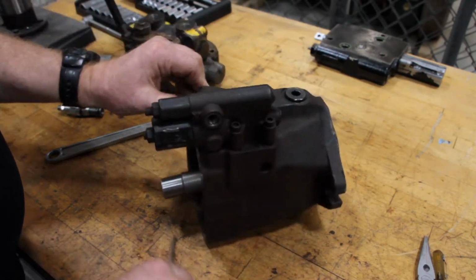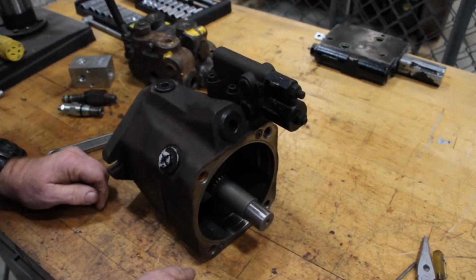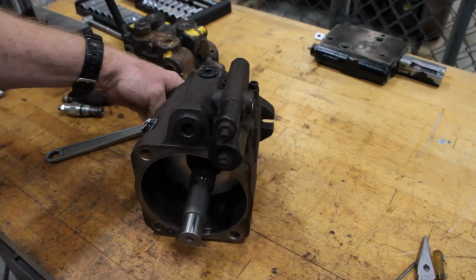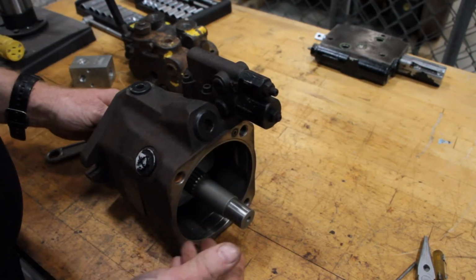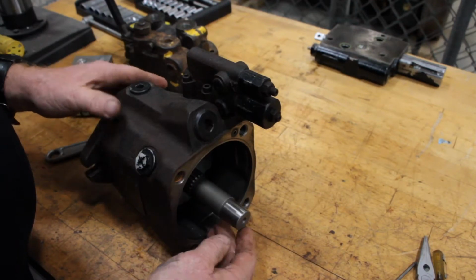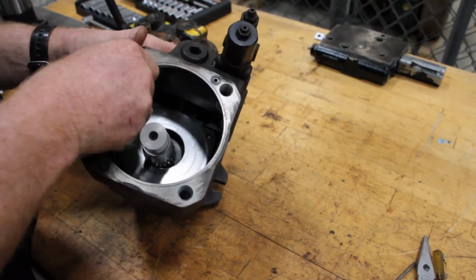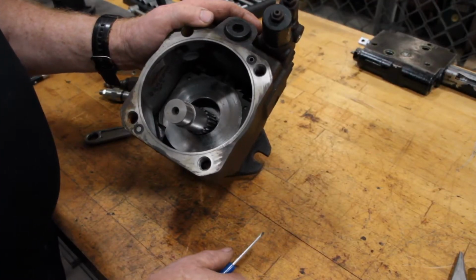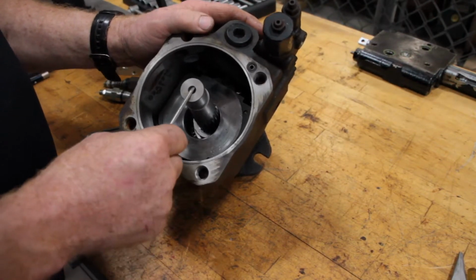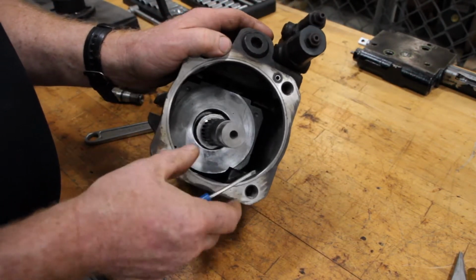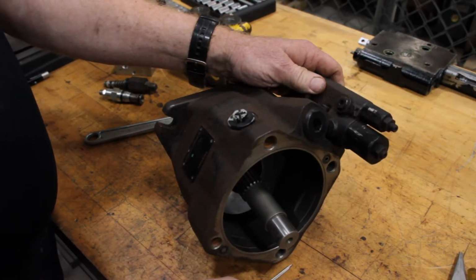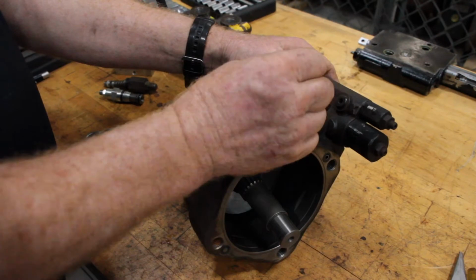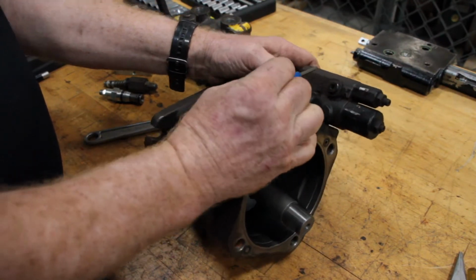On a closed center system, this particular one here is an axial pump. It's disassembled because I don't have all the parts for it. It was a componentry piece that I found. This pump is a variable displacement pump, and this particular one is actually a load sensing closed center hydraulic system pump. We have a load sense valve on the bottom here. We have a pressure compensator on top.